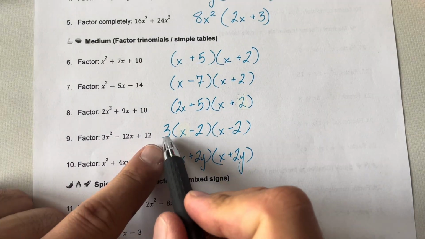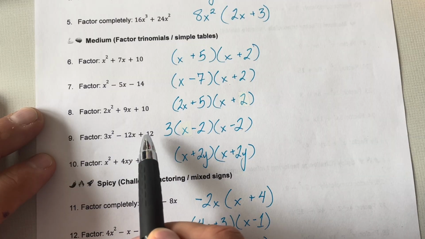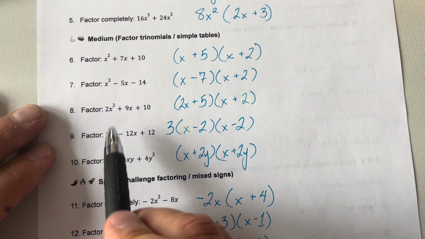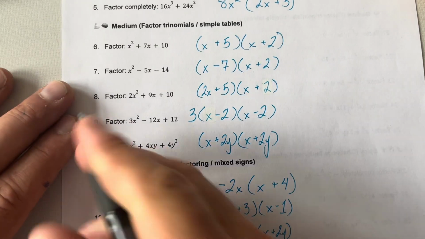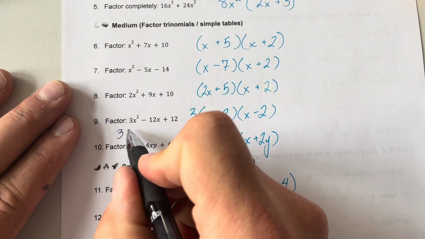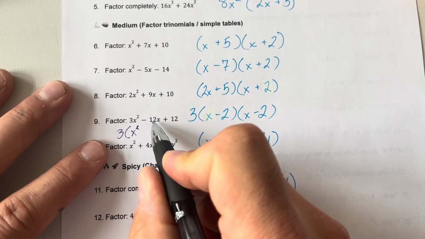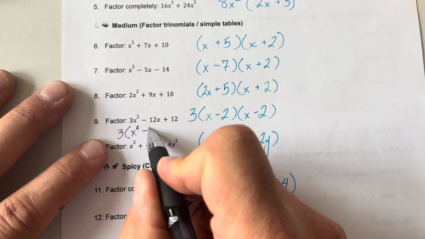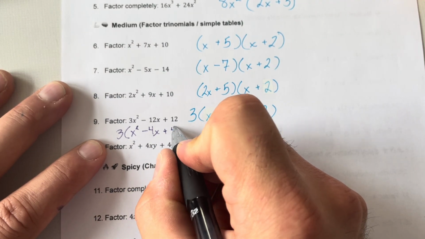I want you to see here, where does this 3 come from? Well, that's because all of these terms are divisible by 3. So that's something we should take care of in the beginning. We should pull a factor of 3 out of everything. We'd pull a 3 out from this. And what's 3x squared divided by 3? Well, we get an x squared. Divide that 12 by 3, we get a negative 4x. And divide 12 by 3, we would get another 4.